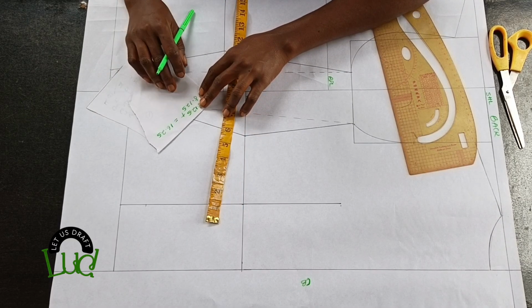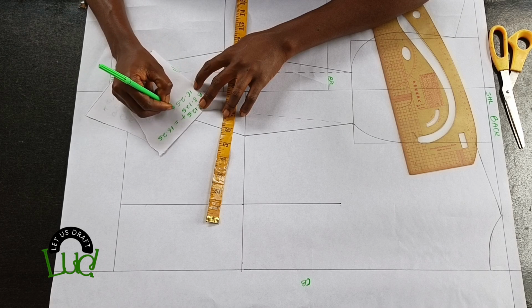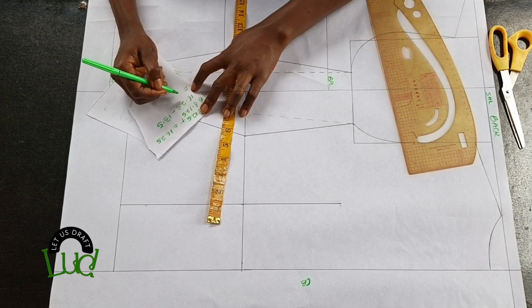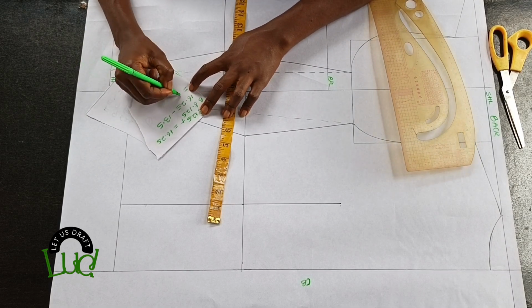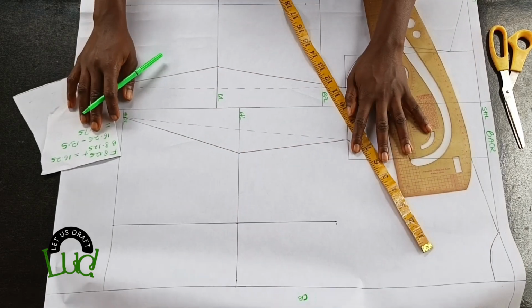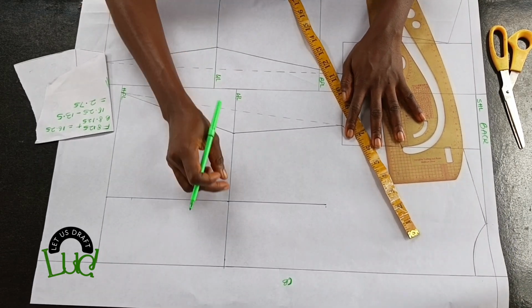What I'm going to do now is to plus them together, and 8.125 times 2 is giving me 16.25. Now 16.25 minus 13 and a half, which is my waist circumference. Are we still on the same page? So 16.25 minus 13 and a half is giving me 2.75. Now this 2.75, since I already shaped the side seam, all I have to do is to use this 2.75 to take in my dart.